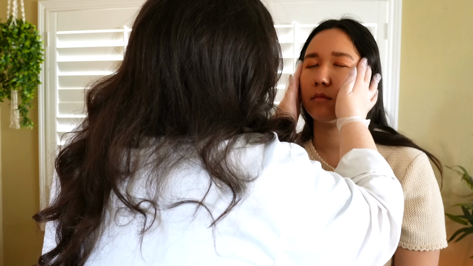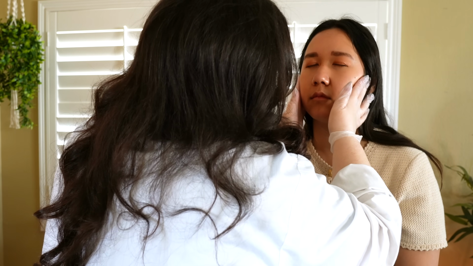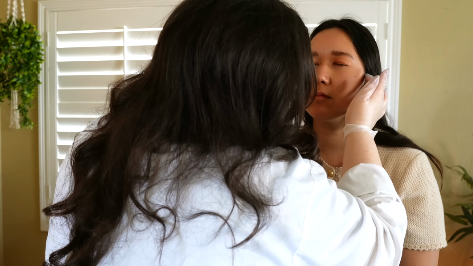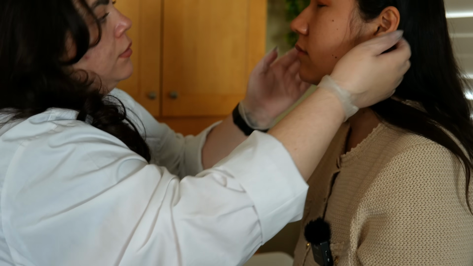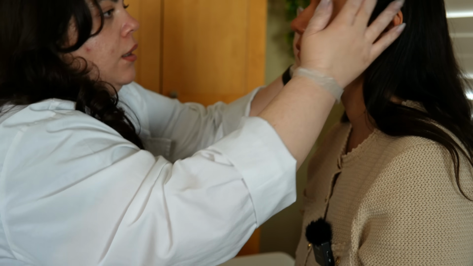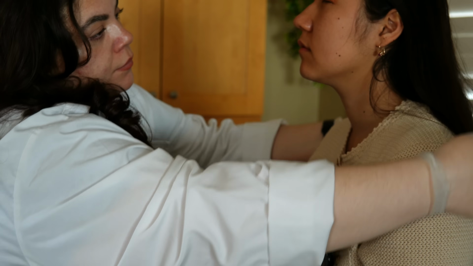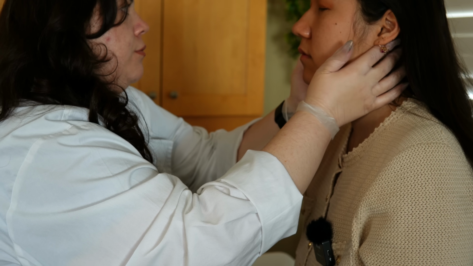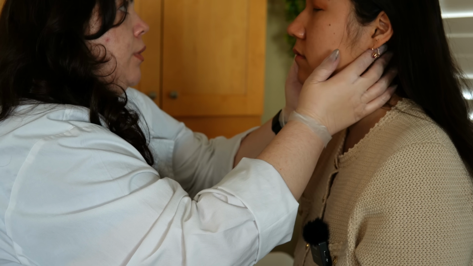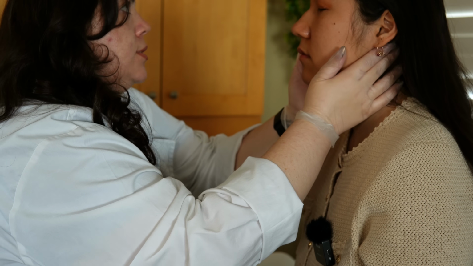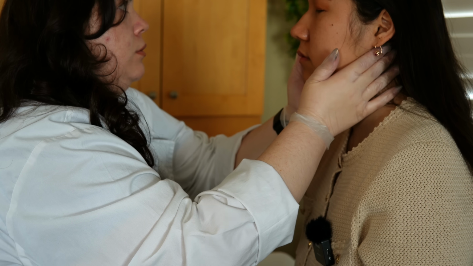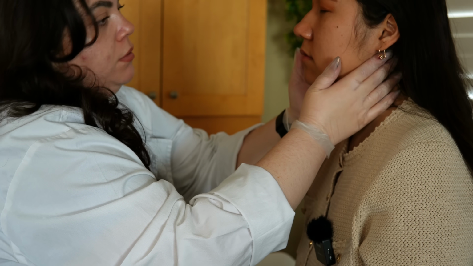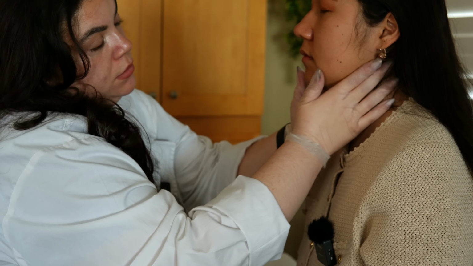Slightly more on the right side, which is in line with what you described. And as I come down, just going to expose the ear. Just going to palpate here behind the ear. You have a rather large bone that can feel slightly tender upon palpation. Just a little bit of inflammation again on that right side.